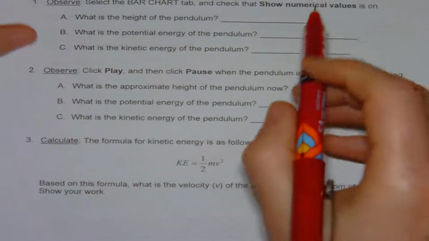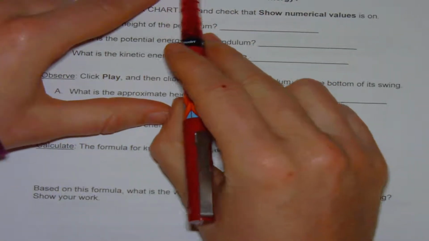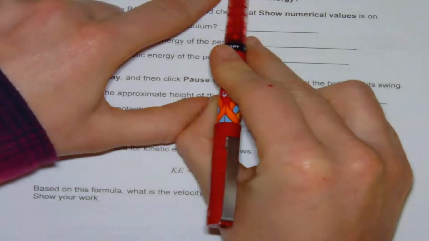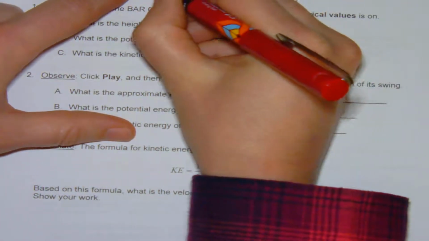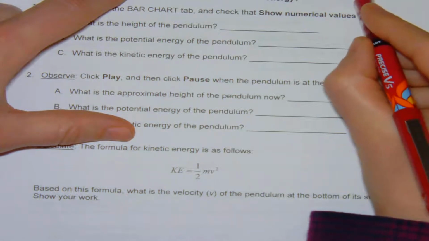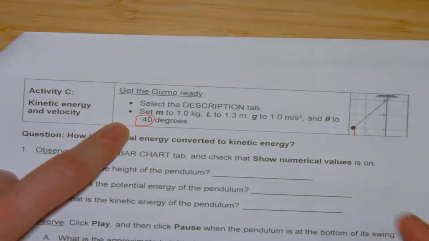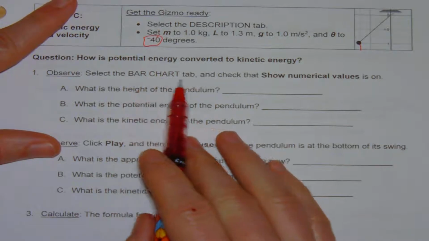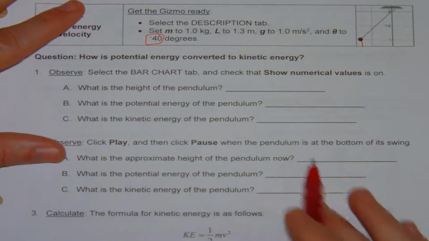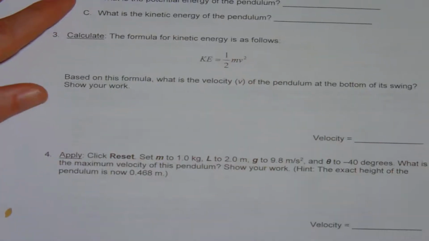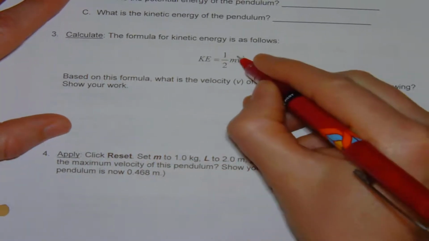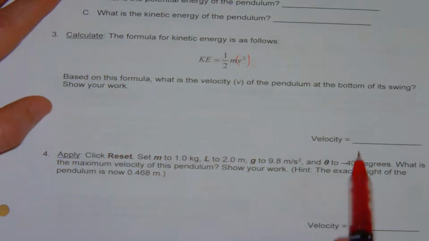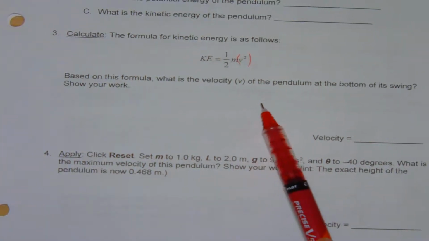We flip. Activity C. We have a new set of criterion. 1 kilogram. The length, L, set it to 1.3. Gravity is 1. Theta, negative 40. So in other words, the pendulum is off to the left. Select bar chart tab, show values. We've been doing this. Formula for kinetic energy. Okay, number 3, I want you to give this a shot. First thing you do is, oh, I see, we're solving for velocity on this one.